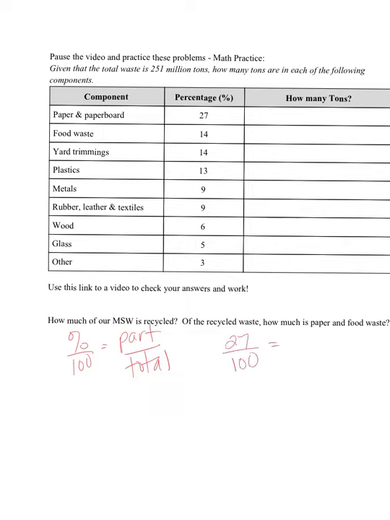And in this case, it says the total waste is 251 million tons. So my total, I'm just going to do it as 251 over X. I cross multiply. So I take 27 times 251 equals 100X. I'm going to divide both sides by 100 here. And so X would be 27 times 251 divided by 100. And I am going to get 67.77. Make sure, though, notice I left off that million tons. So make sure you have million tons as your answer on that.